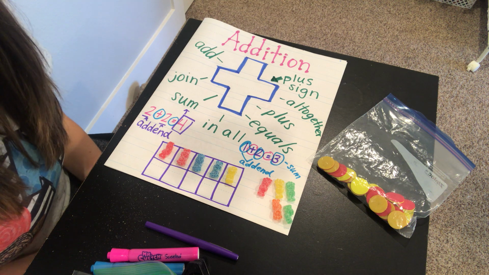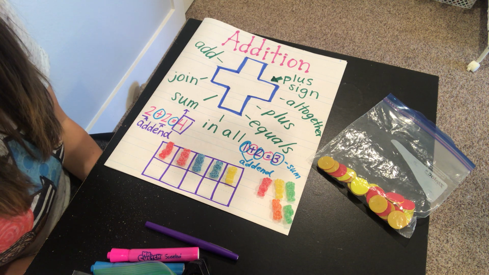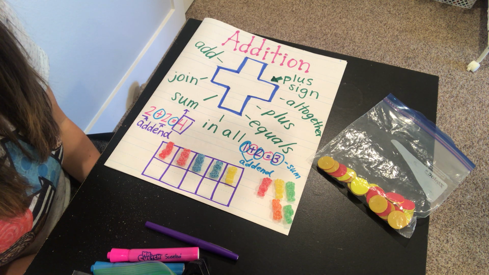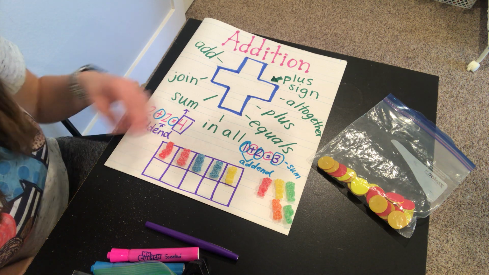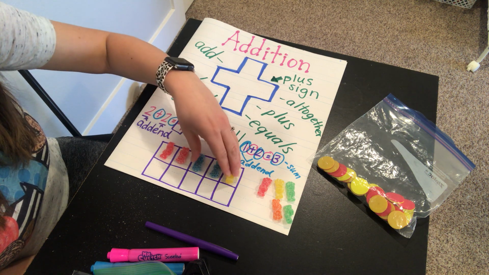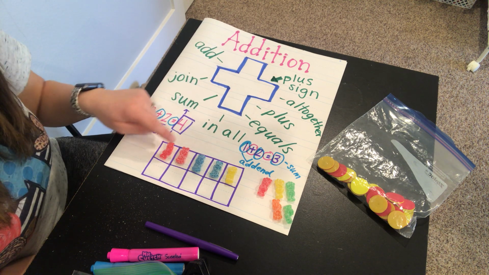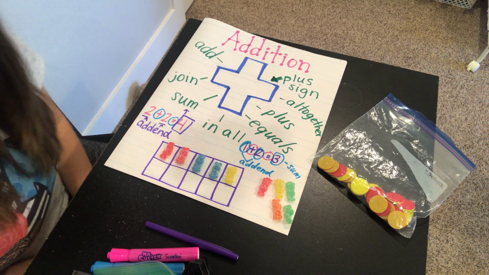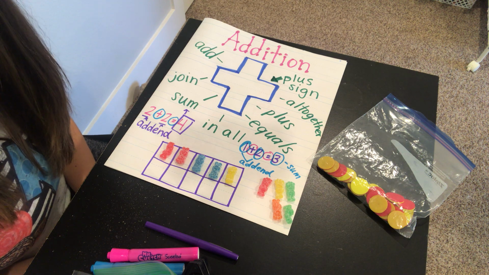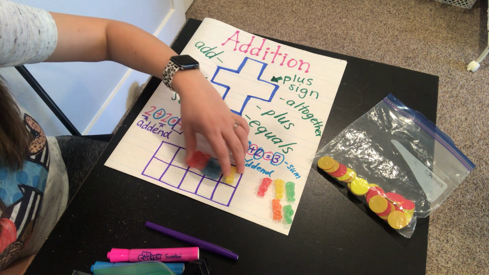How many flowers did Miss Clark see altogether? Okay, so I had my 2 at first, then I had 3 more. So how many altogether were there? 1, 2, 3, 4, 5. Okay, see how the ten frame works? Let's try another one.